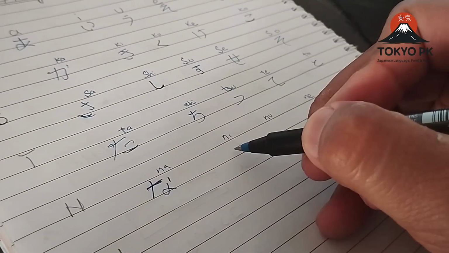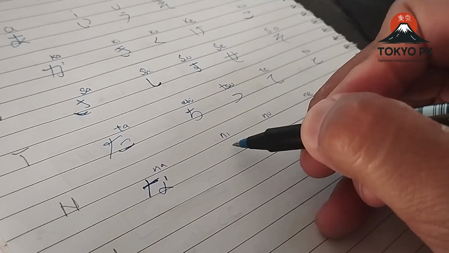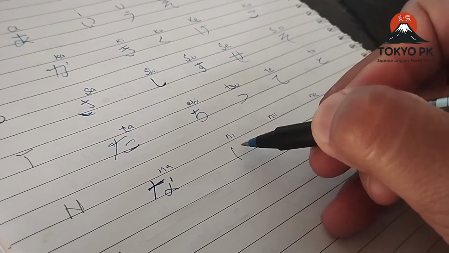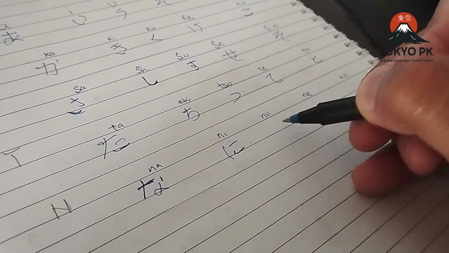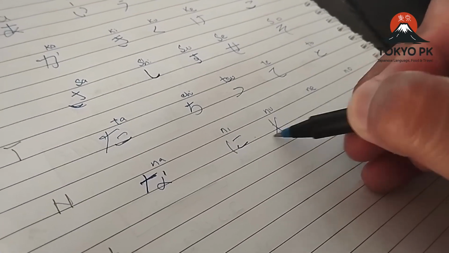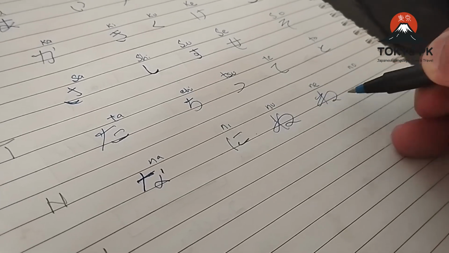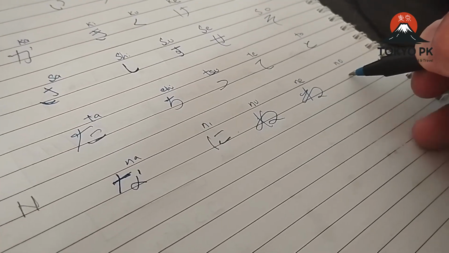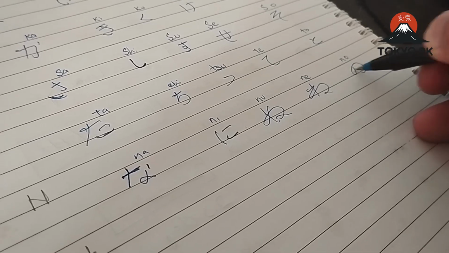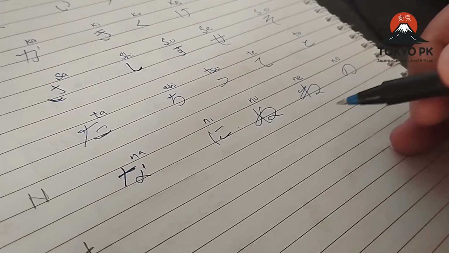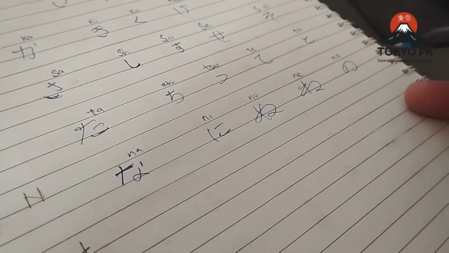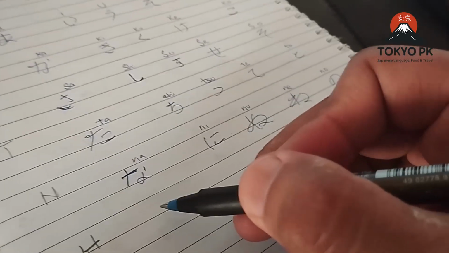Na, ni. How do we write ni? Ni, nu, ne, no. I know these are tough at first, but with practice you will be able to learn all of these, hopefully.